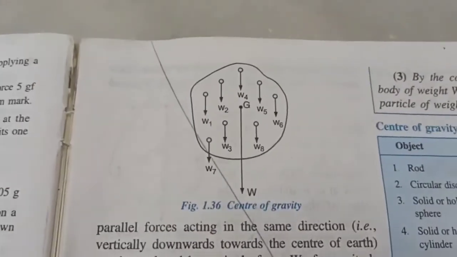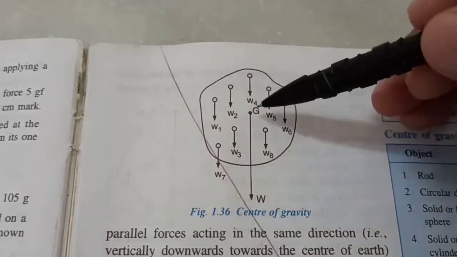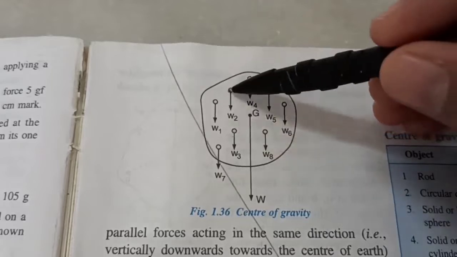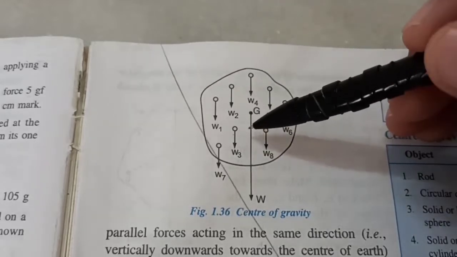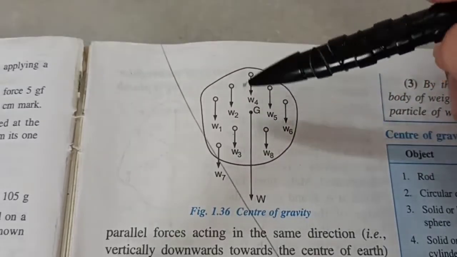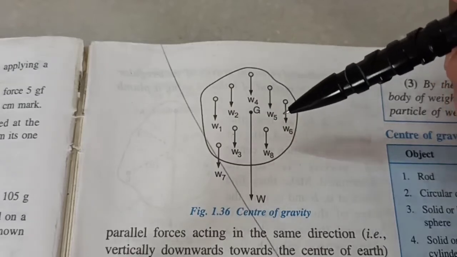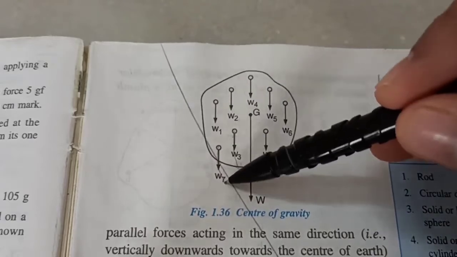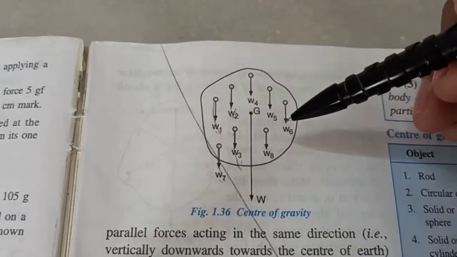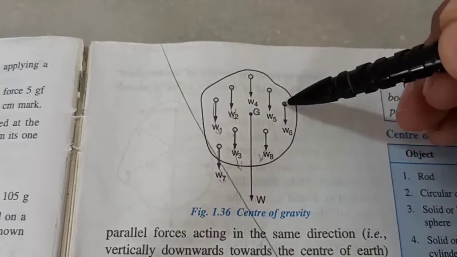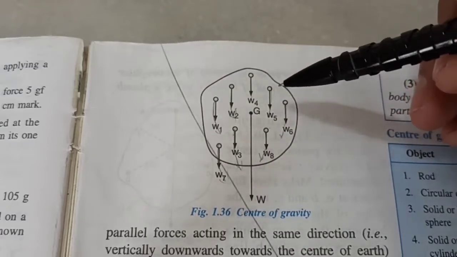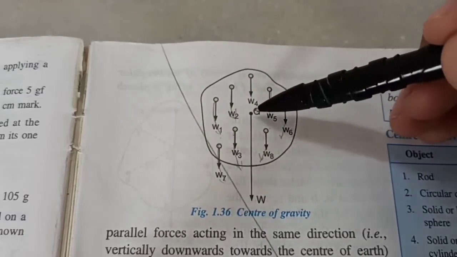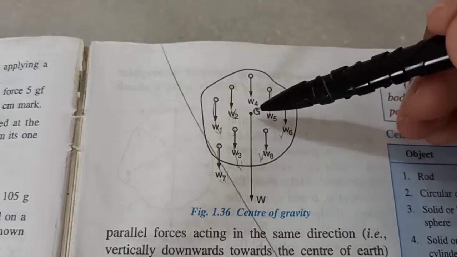Now imagine there is an object and we choose one point such that the total moments of forces of each and every particle on its left is equal to the total moments of forces of each and every particle on its right. You see, every particle has a weight, which is nothing but a force. So these have something called anti-clockwise moment of force or moment of weight, and these particles will create a clockwise moment of weight. What if the total anti-clockwise moment is equal to the total clockwise moment? Then we say that this pivot, this point, is indeed the center of gravity.